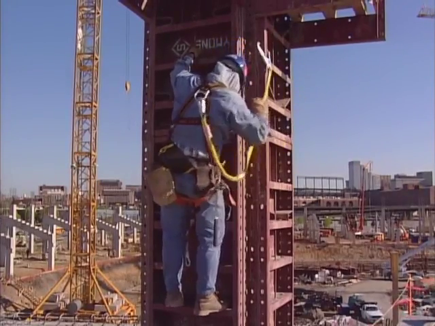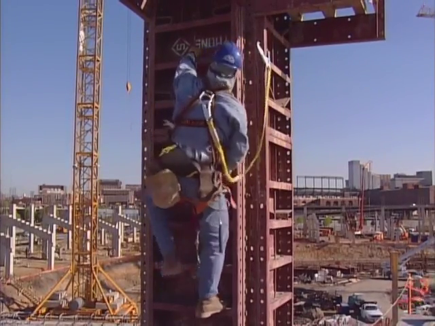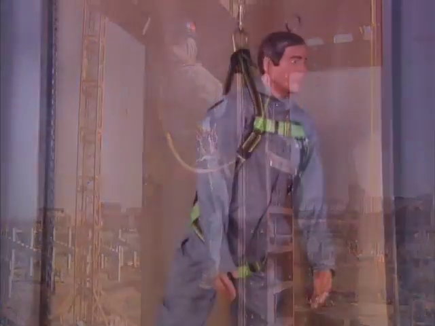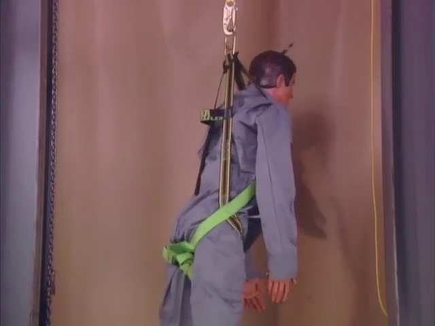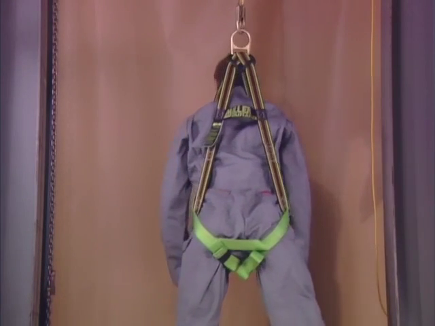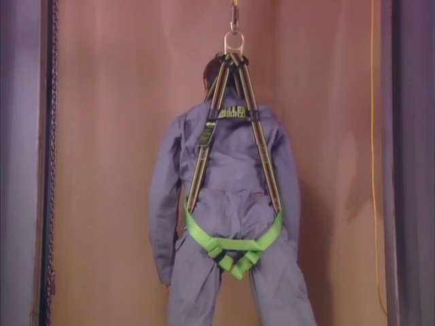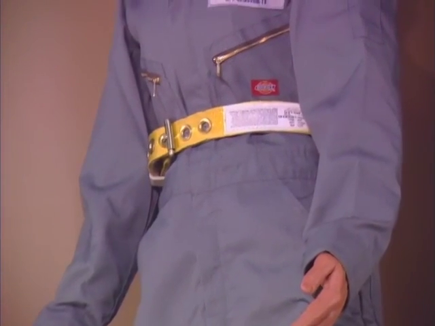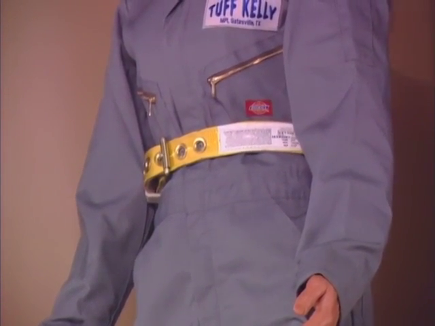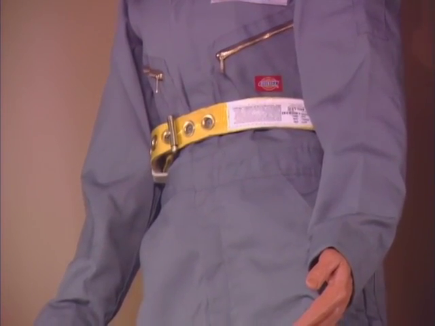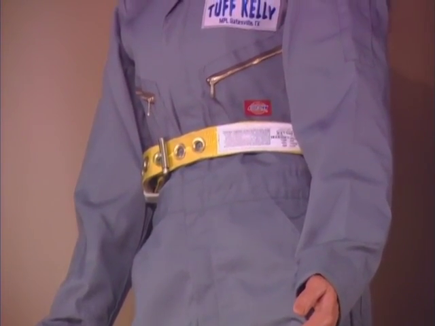The most basic item of fall protection equipment is the full-body harness. A full-body harness distributes fall forces throughout the body, thus reducing the chance of injury. Body belts are not recommended for fall arrest. In addition, most regulations governing fall protection prohibit the use of belts.